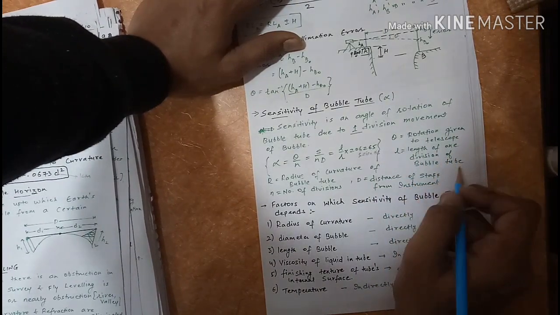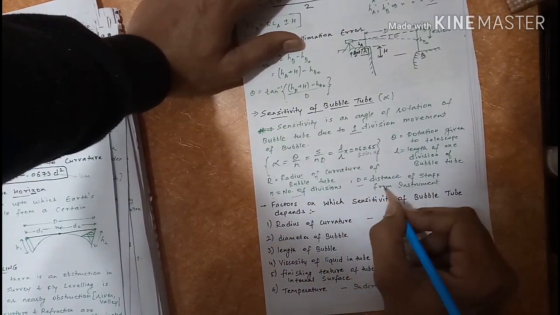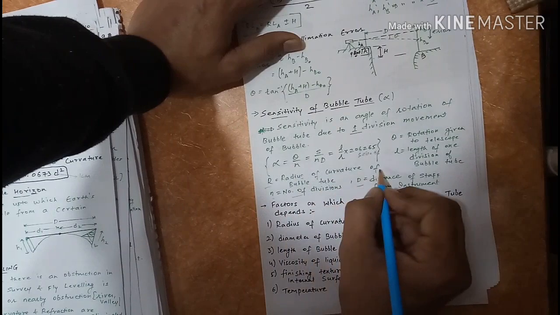L is the length of one division of the bubble tube. N is the number of divisions, D is the distance of the staff from the instrument, R is the radius of curvature of the bubble tube.